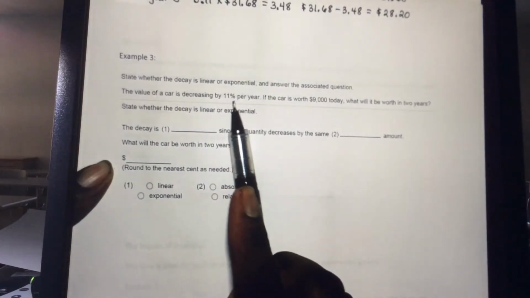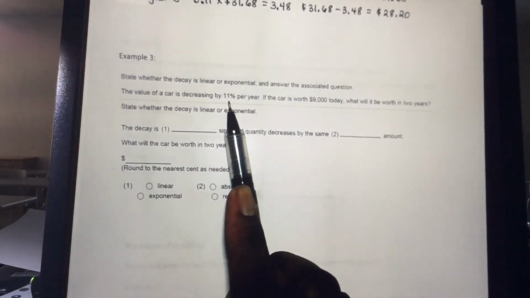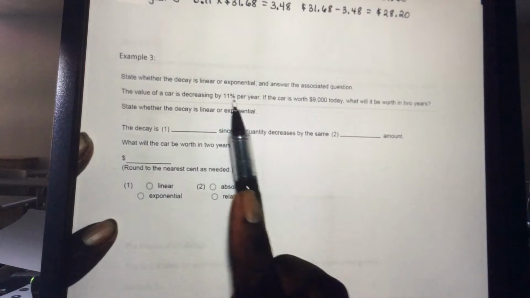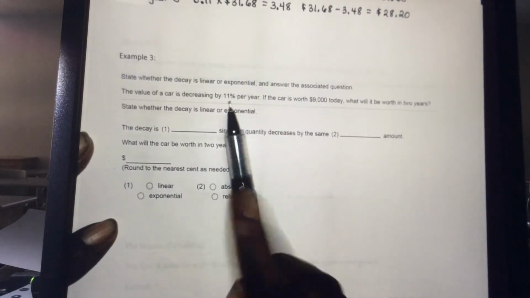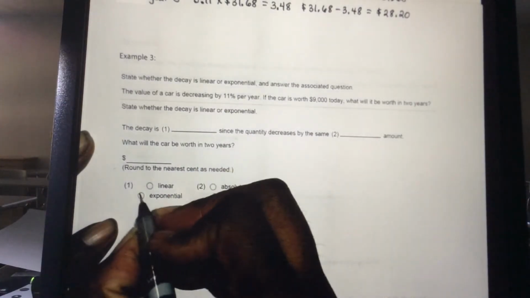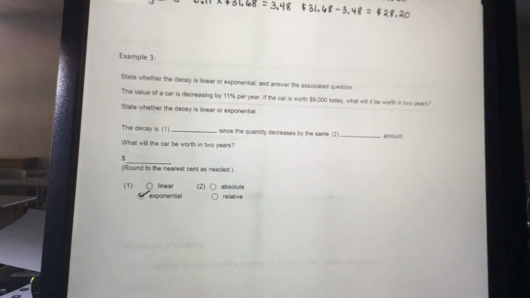In this case, it's decreasing by a percent, not an absolute number. That tells me this will be exponential. And we call it an exponential decay, by the way.